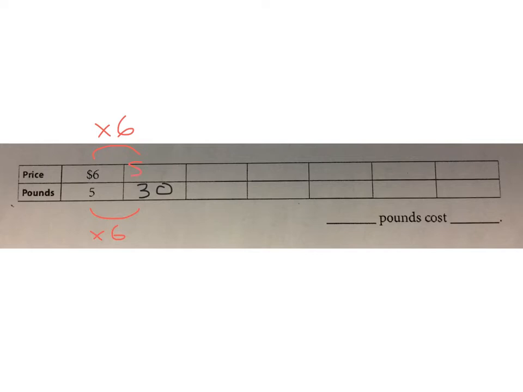So the price would be, for 30 pounds of granola, $36. Okay? So that was just a quick explanation of how ratio tables work. Basically, whatever you do to the bottom, you need to do to the top, similar to finding equivalent fractions. We are now going to look at some problems that we're going to be solving on the next page.